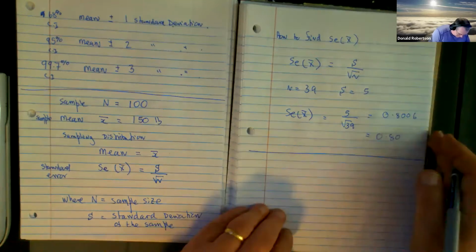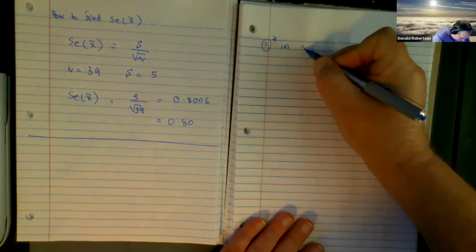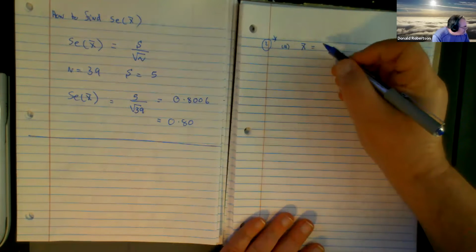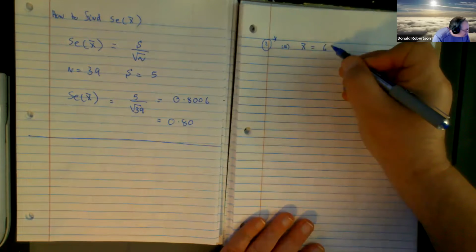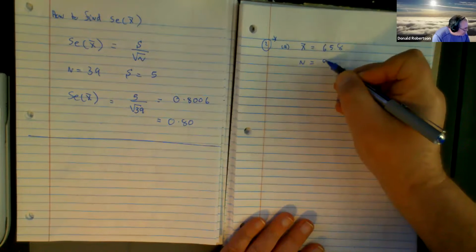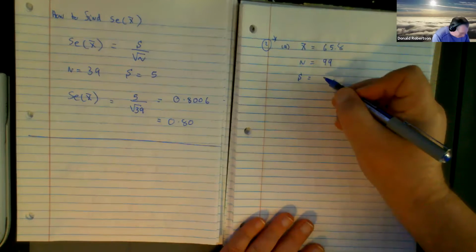So question 2 is asking us to find the standard error in a number of situations. In question A, they tell us the mean height, they tell us the sample size, and they tell us the standard deviation.